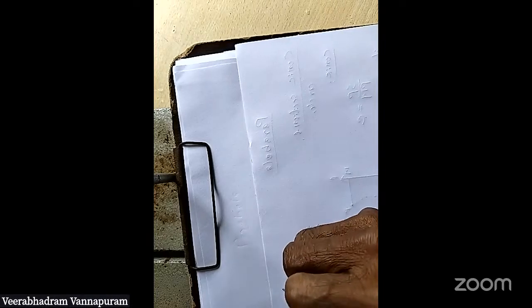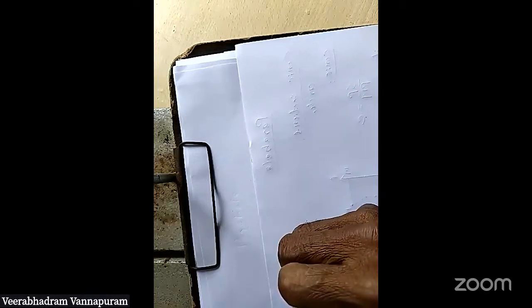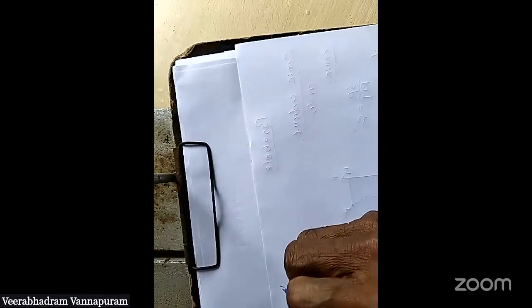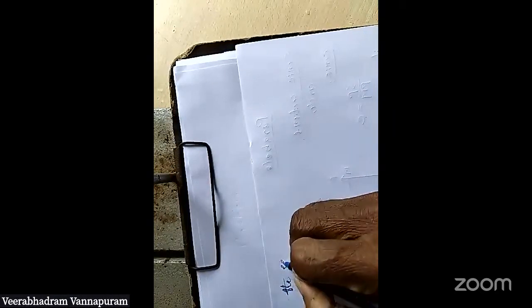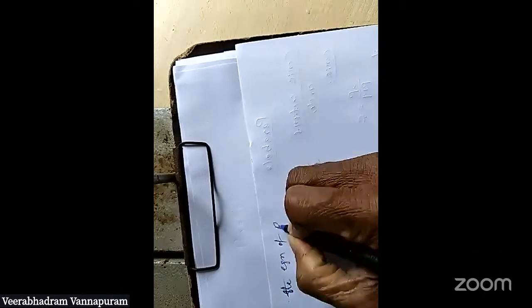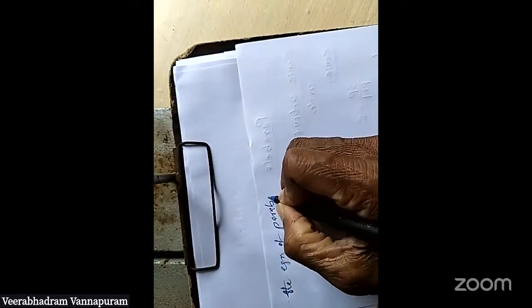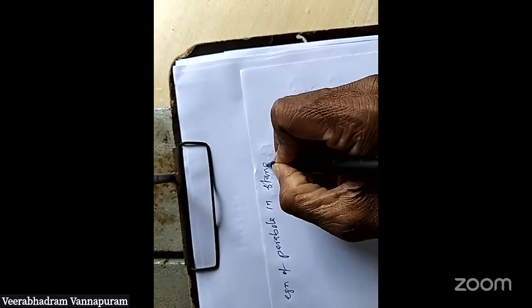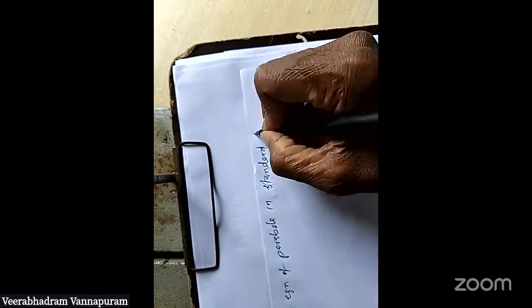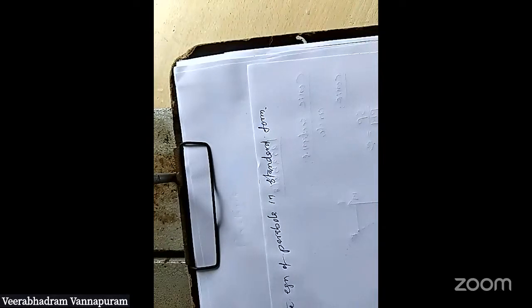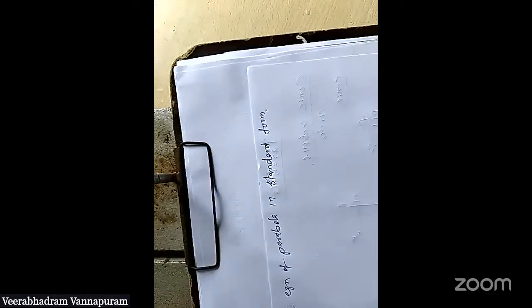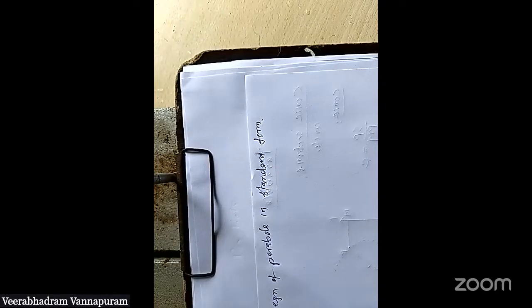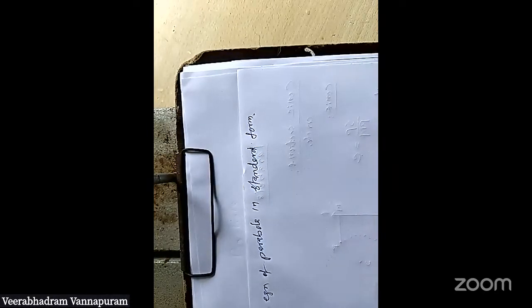So the standard form of the equation of parabola. The equation of parabola in standard form. This is the important question we will get for 7 marks. So first of all, we draw the diagram. Here, one more thing we have to discuss.